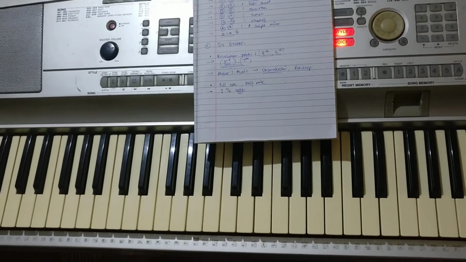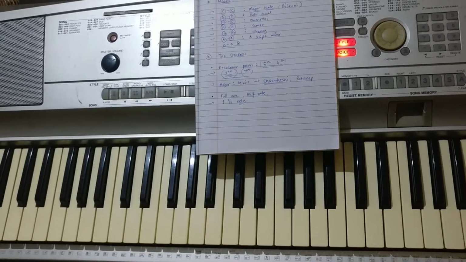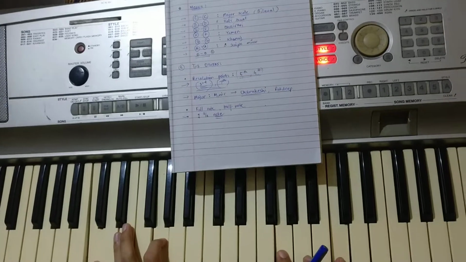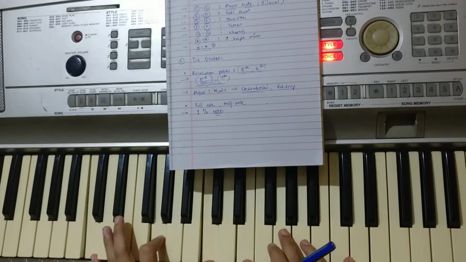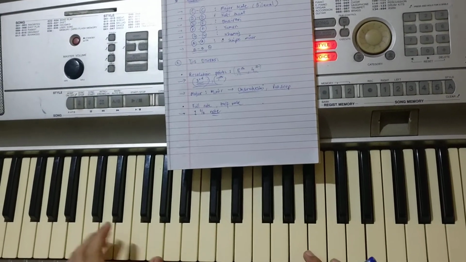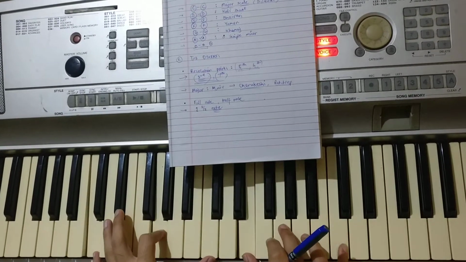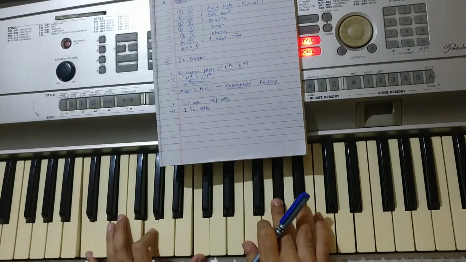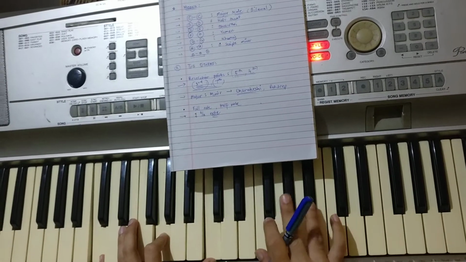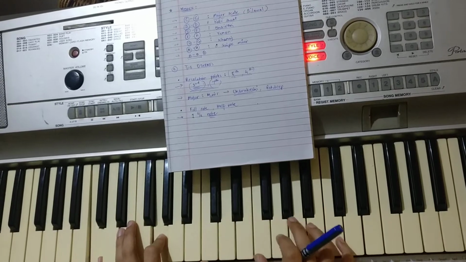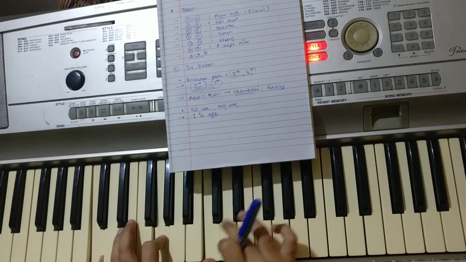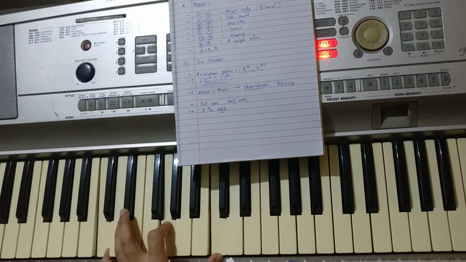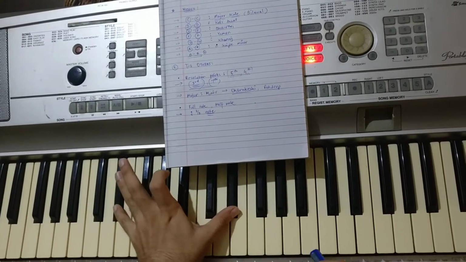Let's try to put that in a scale. Okay, so what I'm going to do is take a simple minor. Let's take a simple minor from C. Not from A, from C. So from C, what will a simple minor look like? This is the simple minor scale. Again, don't get confused. As you can observe, it's just the relative minor of your E flat major.